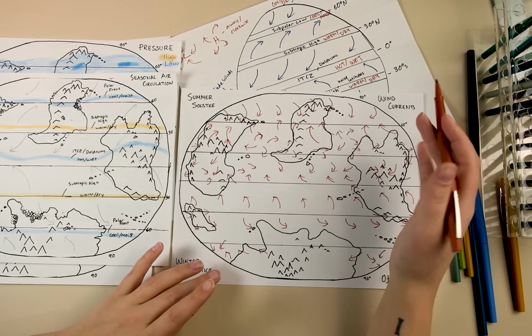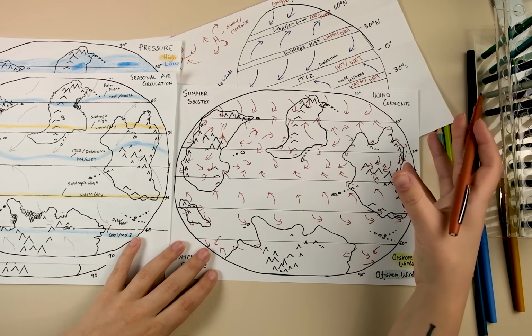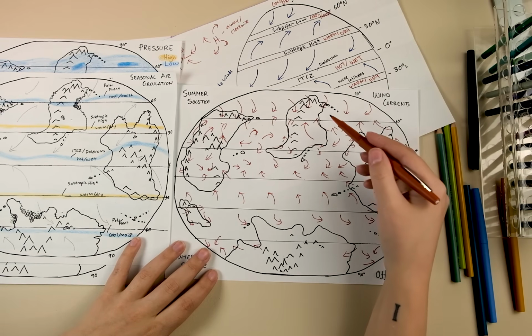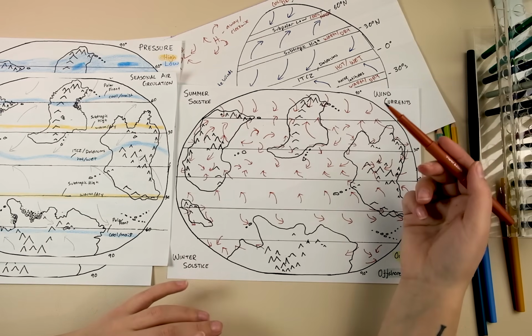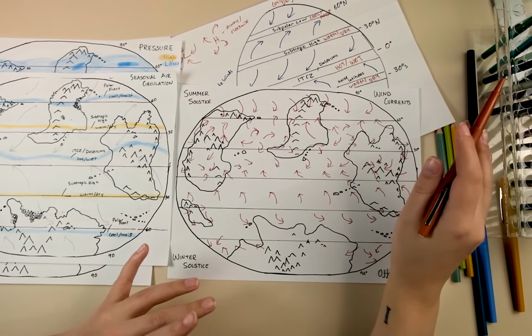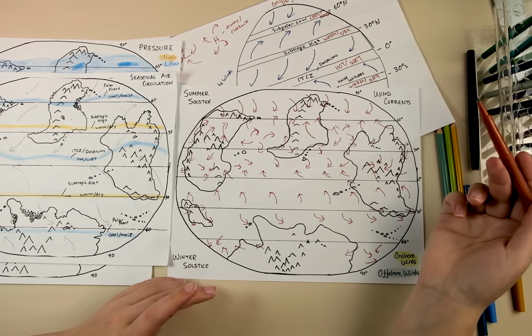It's okay if this looks like a complete mess of arrows. We'll be looking at mainly the coastlines. So don't worry about it too much if this just looks like an utter mess. You don't need to make sense of these brown wind lines right now.